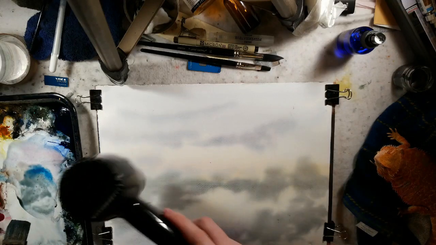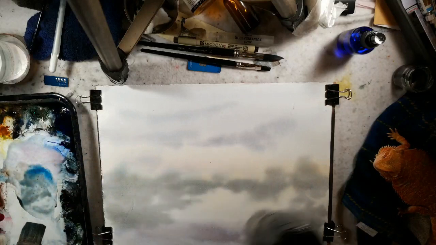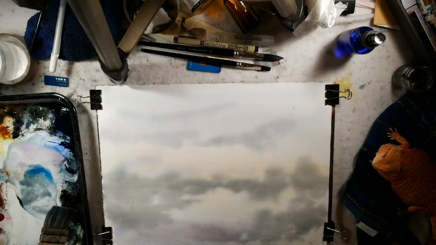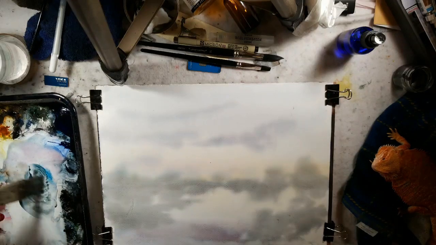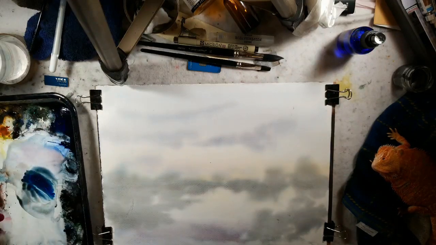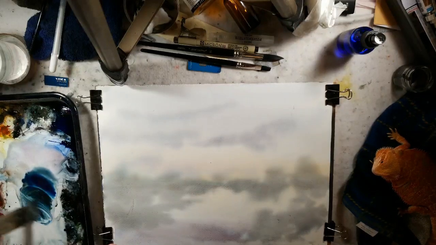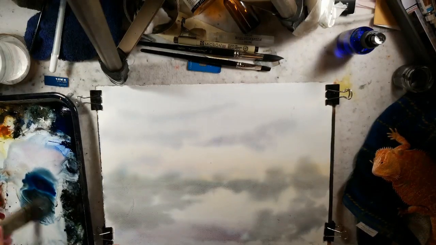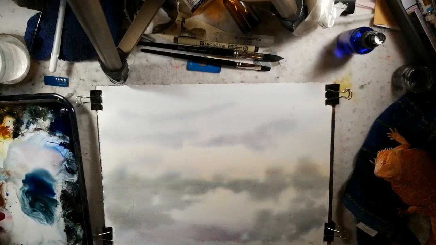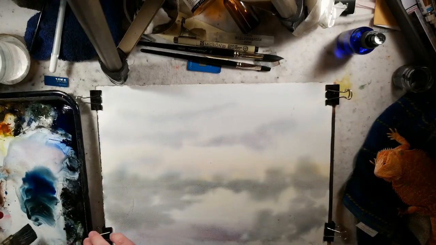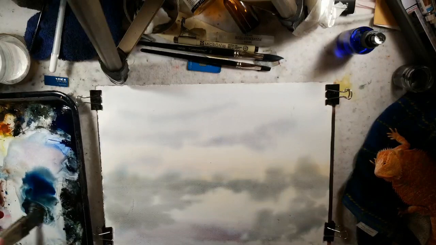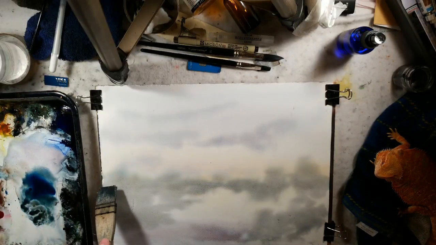Okay, so I still see some areas that are kind of damp, but we'll leave it at that. I mixed a kind of higher concentration. If you use phthalo blue, it's just such a strong pigment that if you use too much of it, it really just overpowers whatever you're mixing it with. If you can see that on the video. So that's with burnt umber.